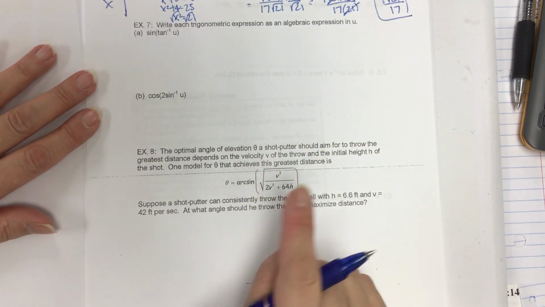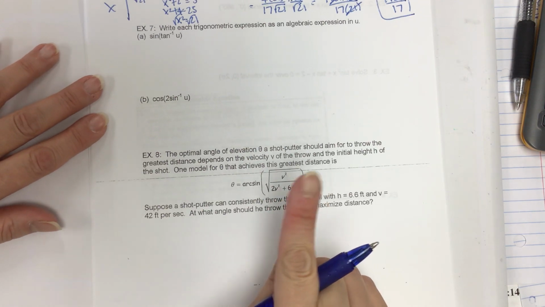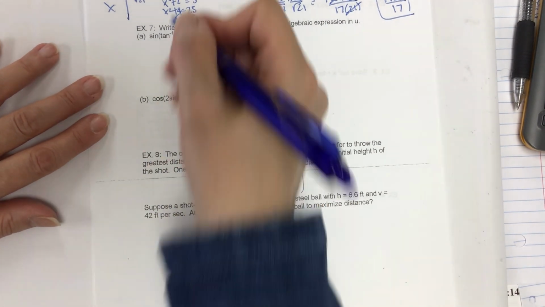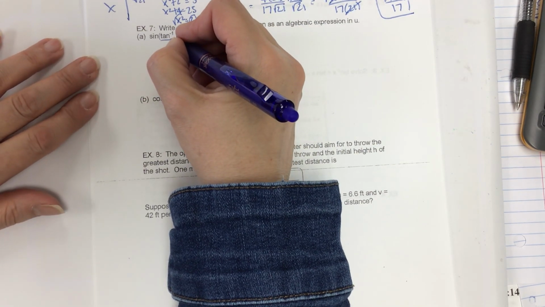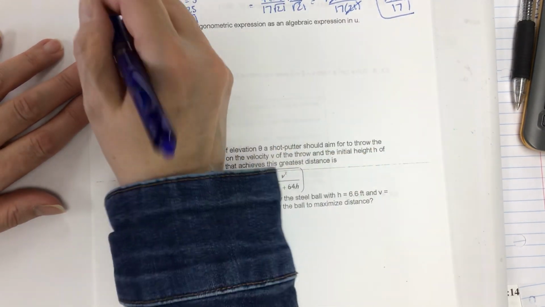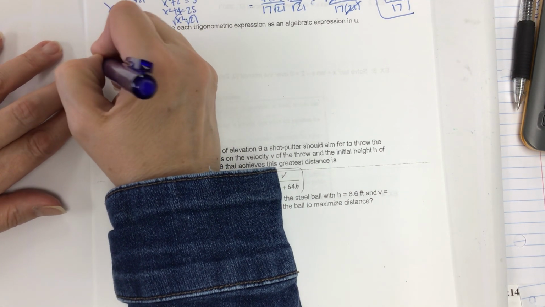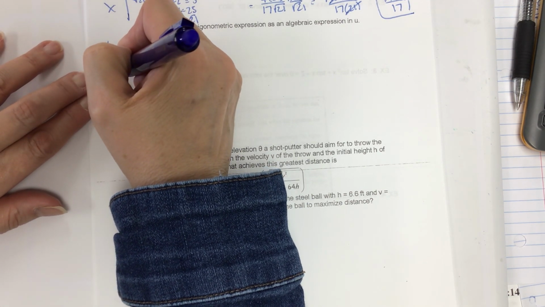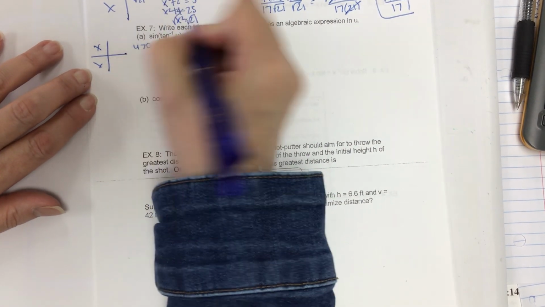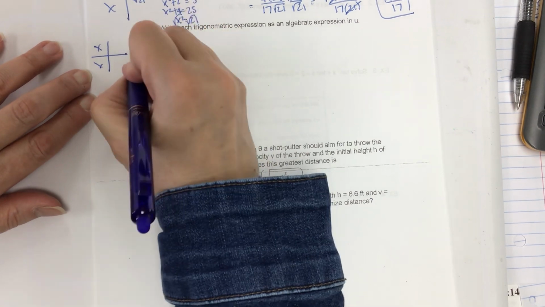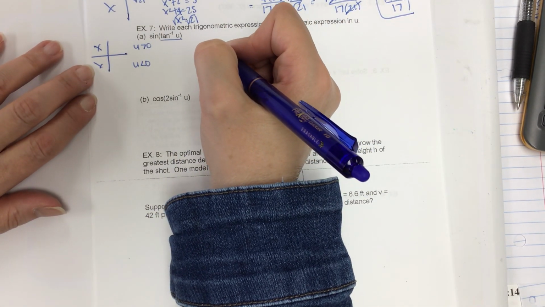All right, write each trig expression as an algebraic expression in U. So we're doing the same thing here. We think about this. This has to be an angle, doesn't it? All right. So tangent is going to be in quadrants 1 or 4. Everybody agree with that? If U is positive, it's going to be in 1. If U is negative, it's going to be in 4. Do you agree with that statement?